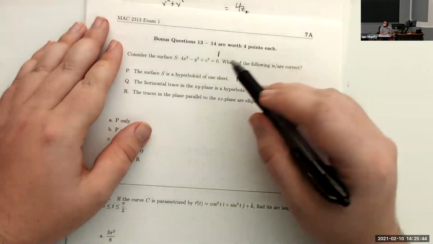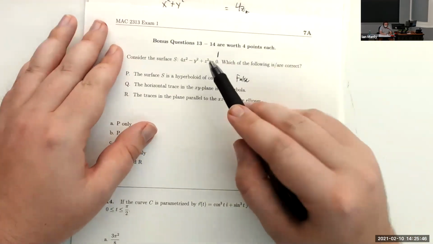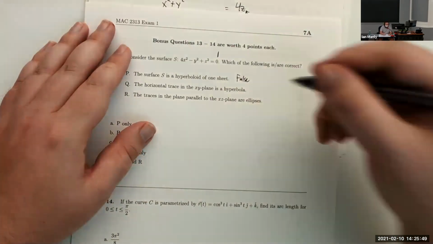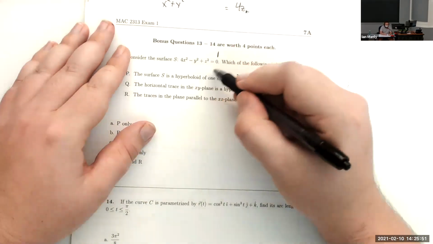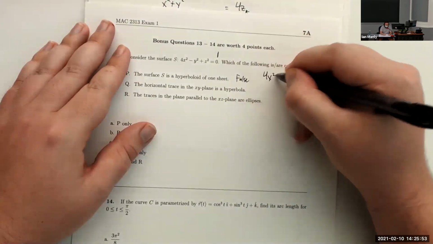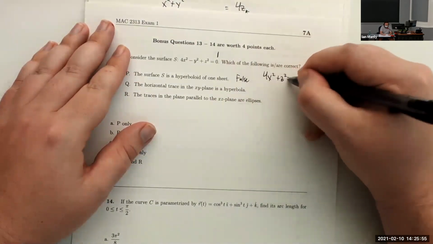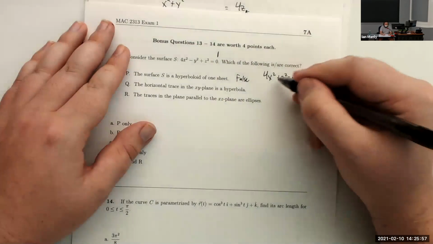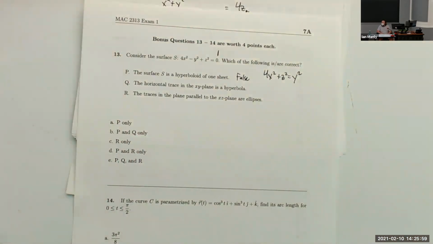And I was going to ask what shape actually is this, and it seems like people are already answering that. This is going to be a cone because we can move the y squared over here and have 4x squared plus z squared is y squared. And when we have 2 squares on one side and 1 square on the other side, this is going to be a cone.